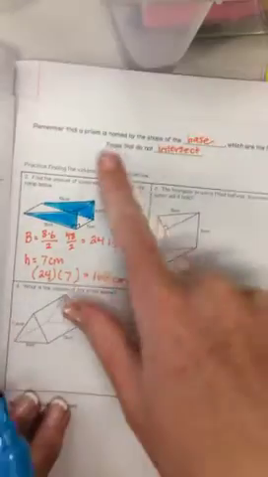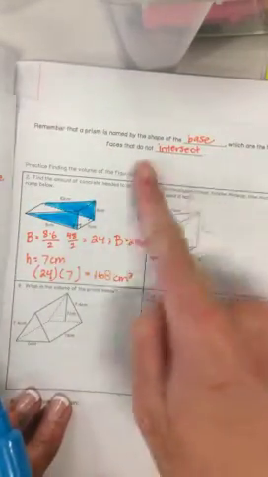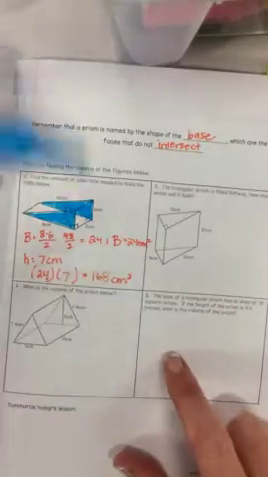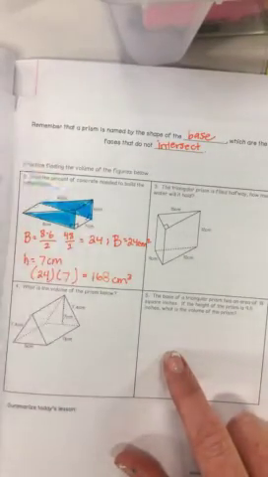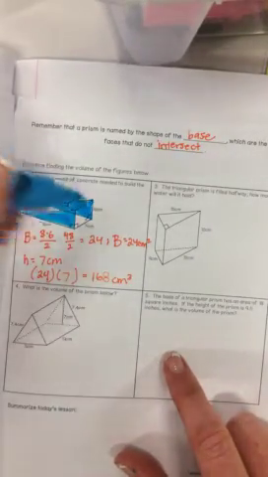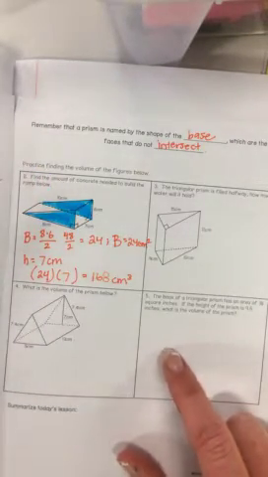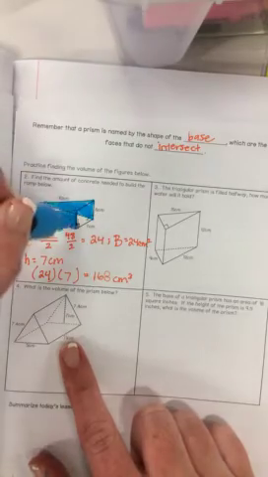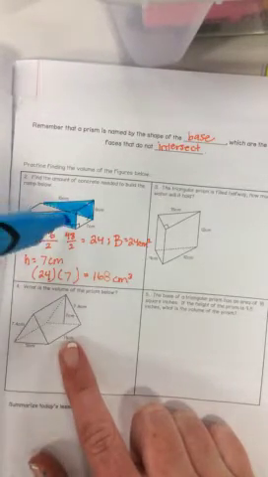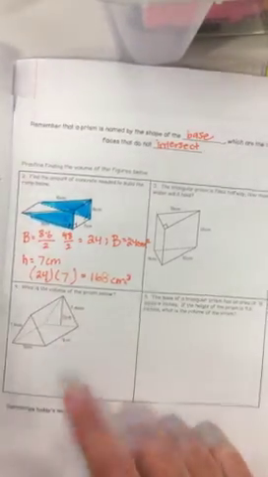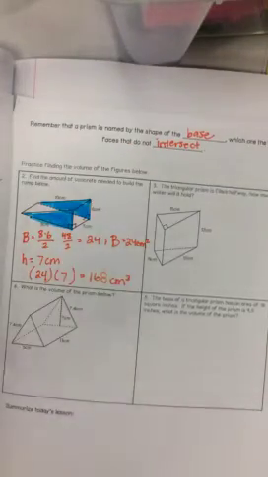So remember that a prism is named by the shape of the base, which are the two faces that do not intersect. So here I shaded in the two bases. Again, I'd find the area of these two bases, then I'd multiply it by the height to find the overall volume. So here, with this triangle, I have a base of 8 centimeters.